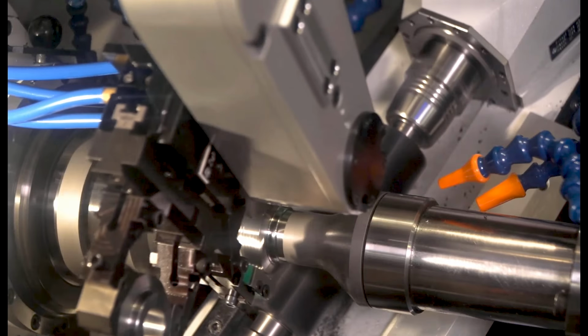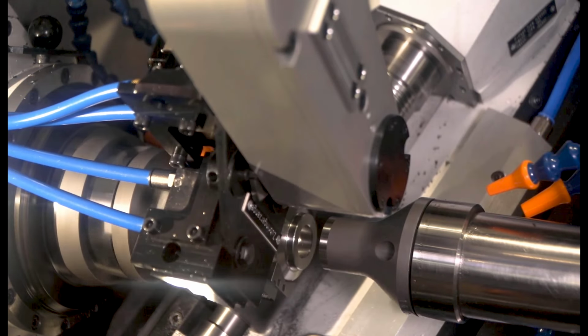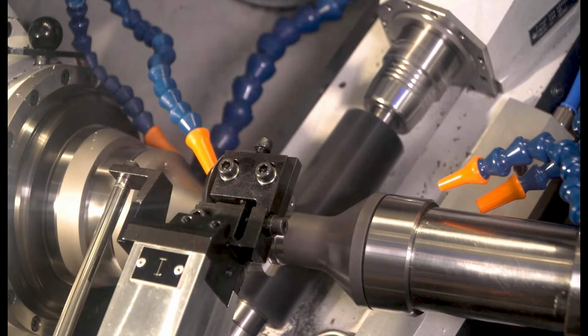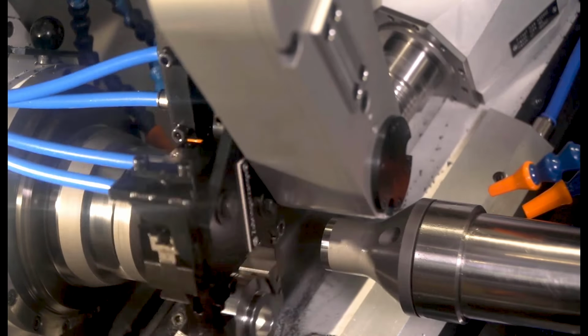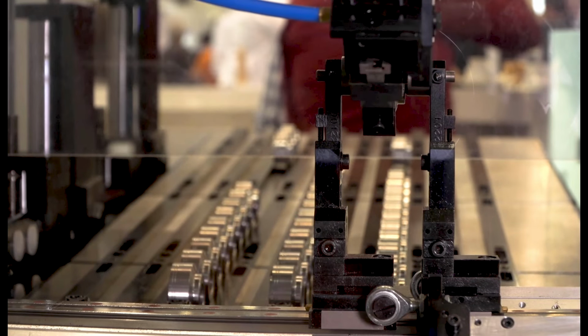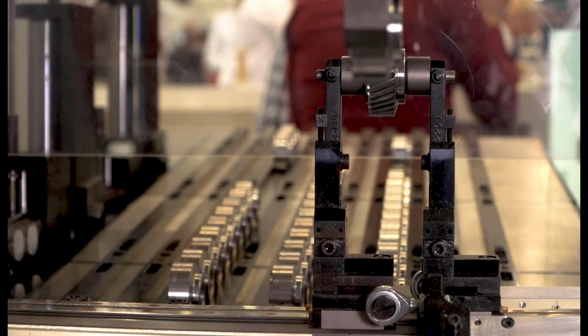This is the hob that we have determined earlier together. It's a shank-type hob, diameter 50, 15 gashes, 2 starts. And we can also see this little auxiliary tool coming from downwards. This is in order to remove the burr on the face side of the gear.